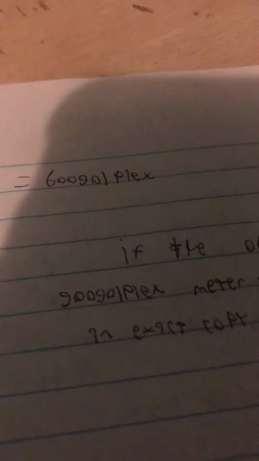I find this very mind-blowing. If our observable universe was very big, like a googolplex meters across, we can actually find a copy of ourselves. So forget about aliens. It would be very mind-blowing that this number is very big, much more than the atoms in the observable universe.